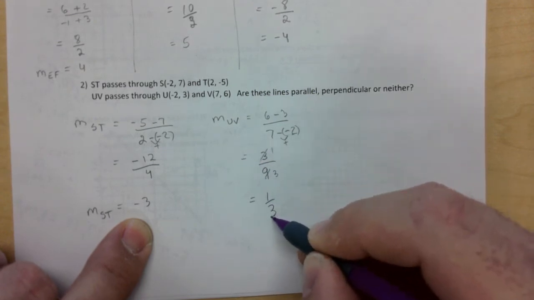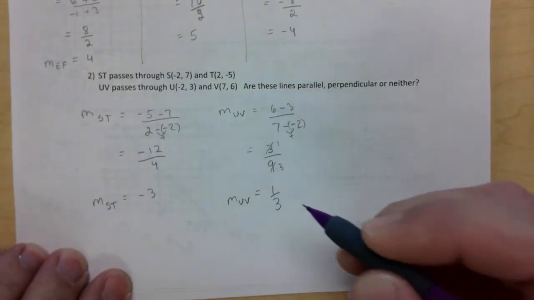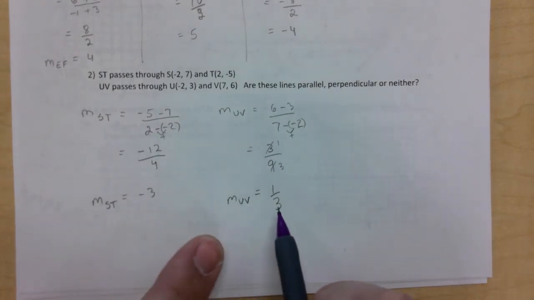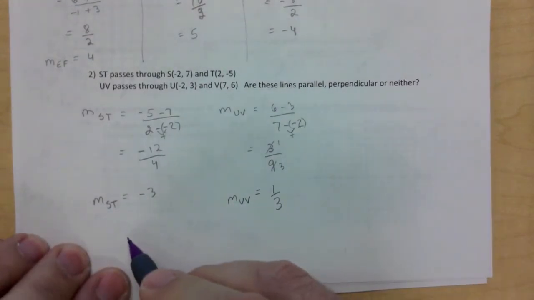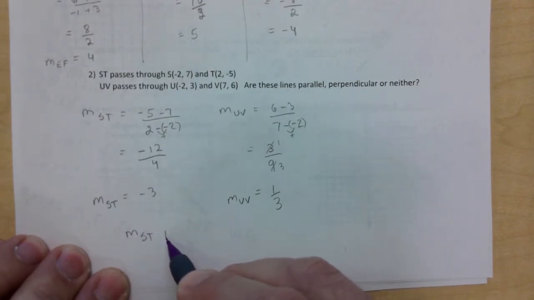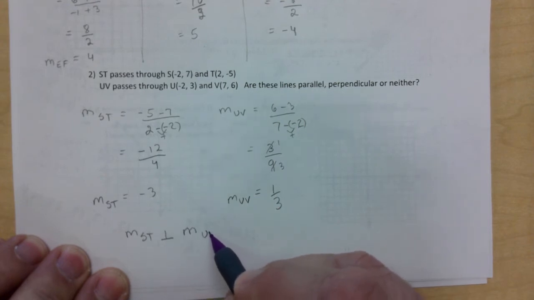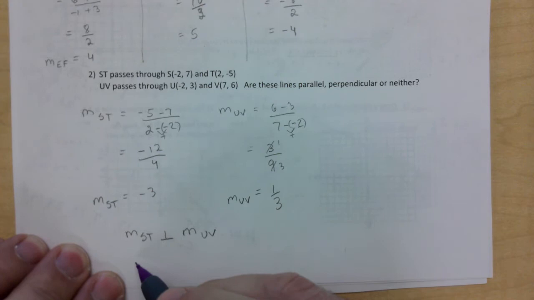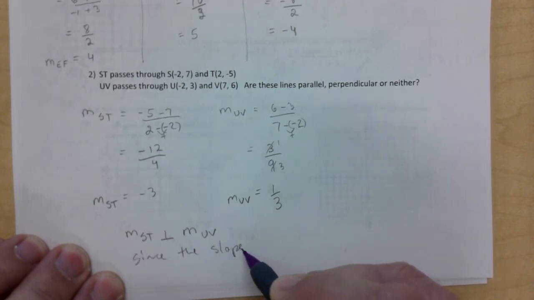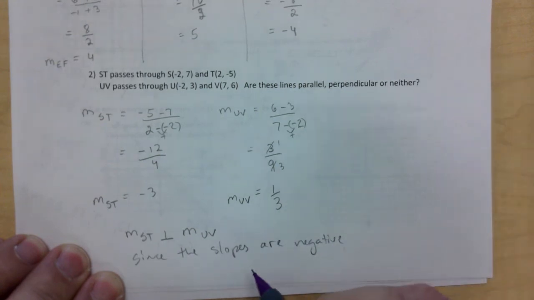So it's 1/3. So here you should be able to see something happening. These are negative reciprocals. So ST is perpendicular to UV, since the slopes are negative reciprocals.